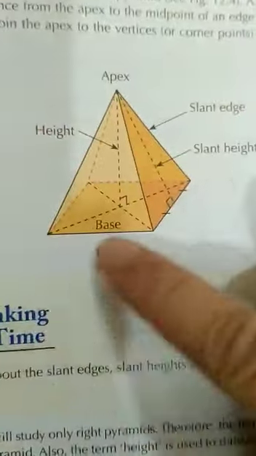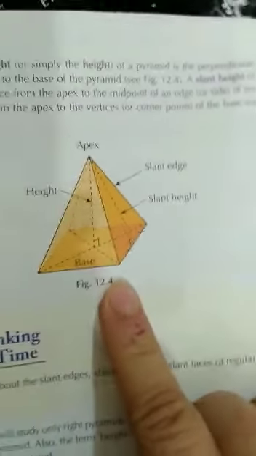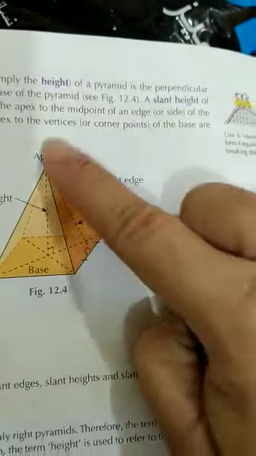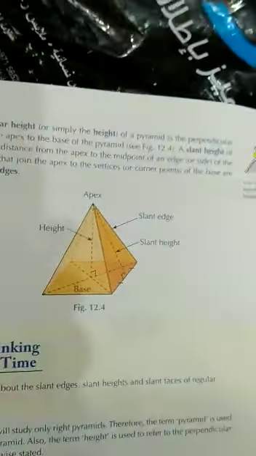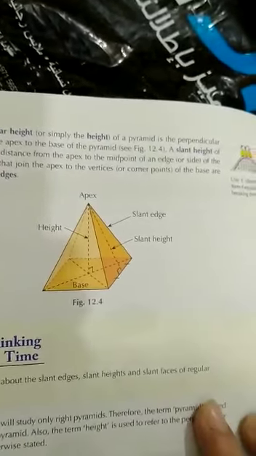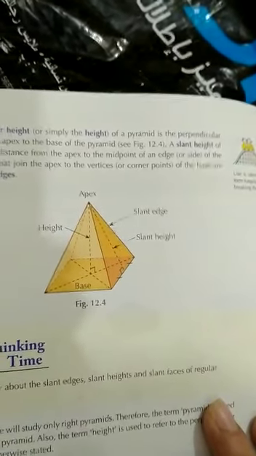The front slanted triangle is again attached to the polygonal base. The back one, पीछे जो दिख रहा है आपको एक triangle, this is also attached to the polygonal base. So a pyramid is a solid having one polygonal base, and all the other faces are slanted triangles.